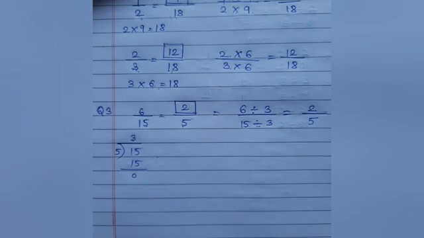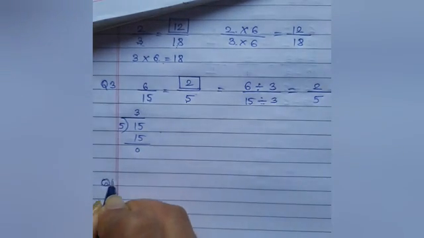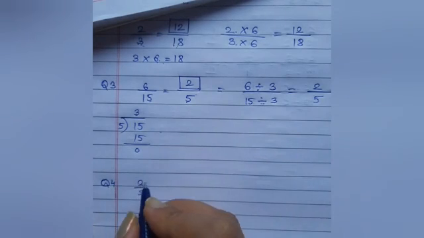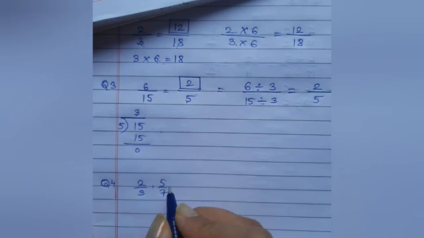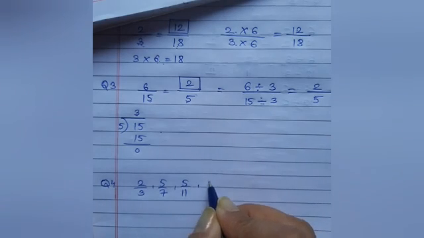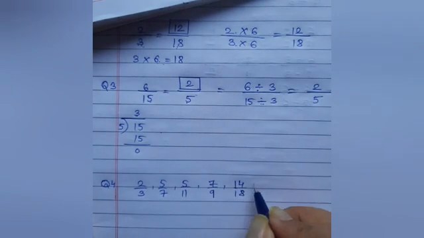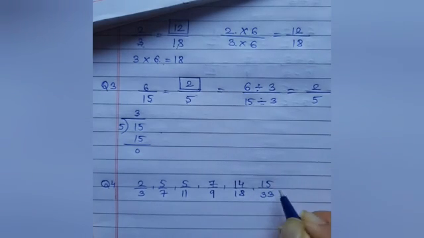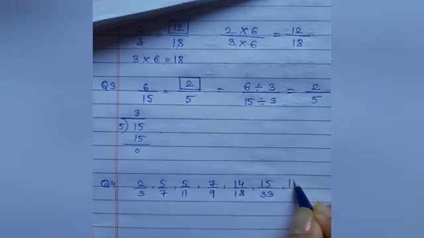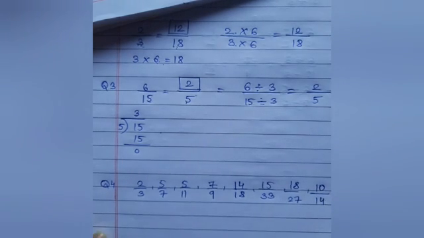When you look into the textbook, you will see the numbers given as 2 upon 3, 5 upon 7, 5 upon 11, 7 upon 9, 14 upon 18, 15 upon 33, 18 upon 27 and 10 upon 14.